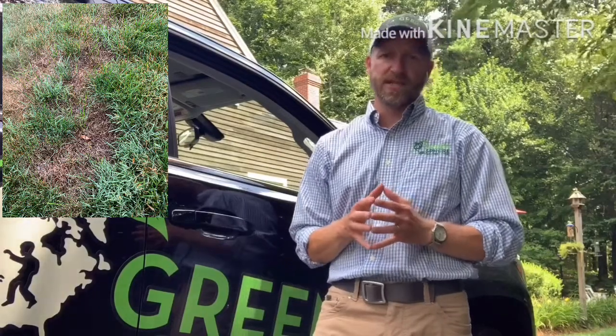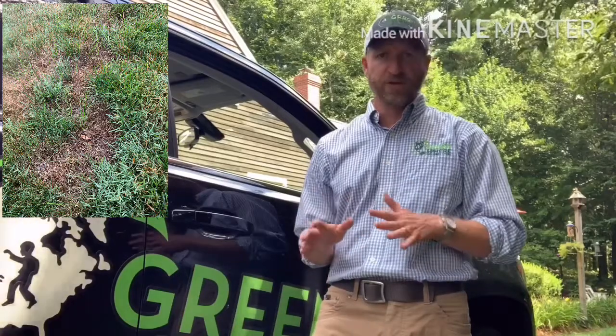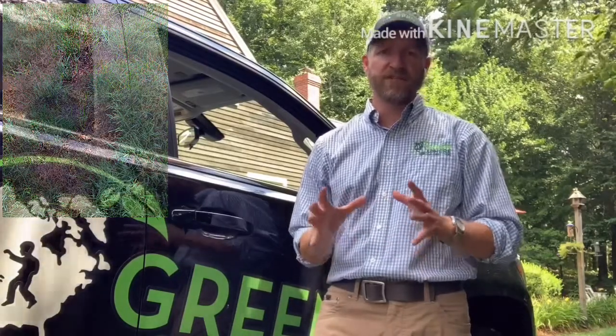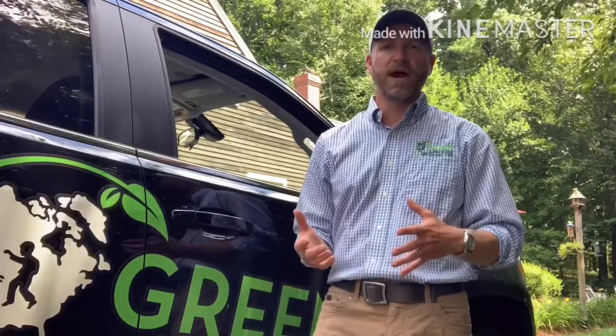Now, this is a particularly nasty one. This one is going to kill the lawn, so we want to prevent the spread of this as much as possible. It is treatable with a fungicide, but any areas that do get infected will need to be aerated and overseeded in the fall to fill back in.